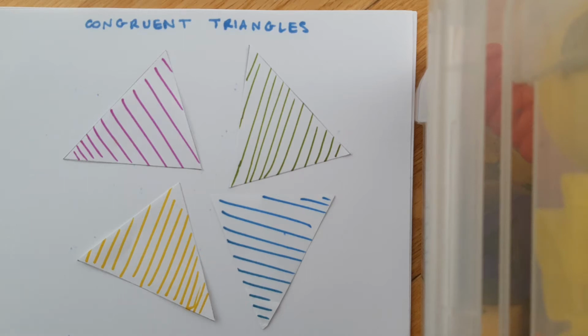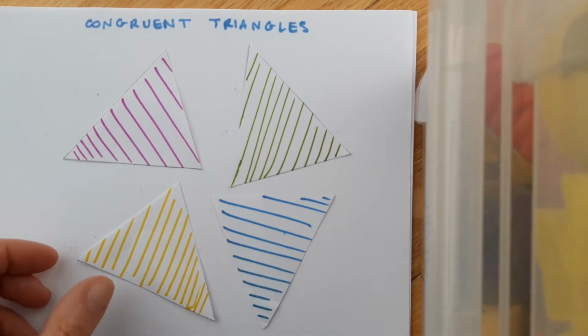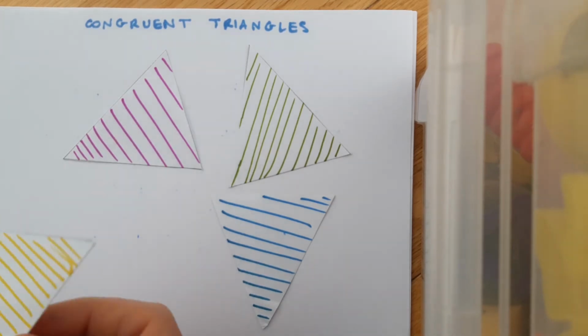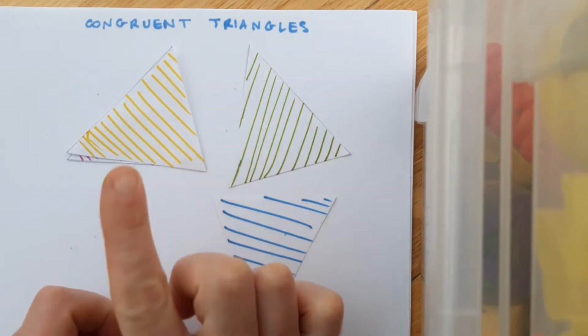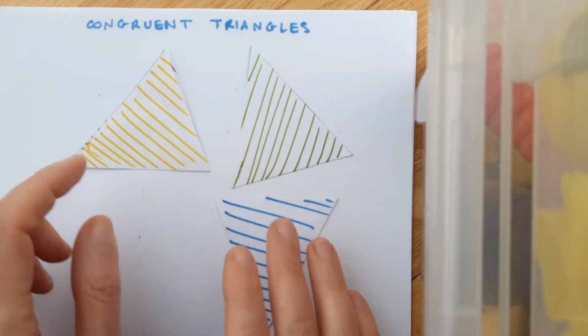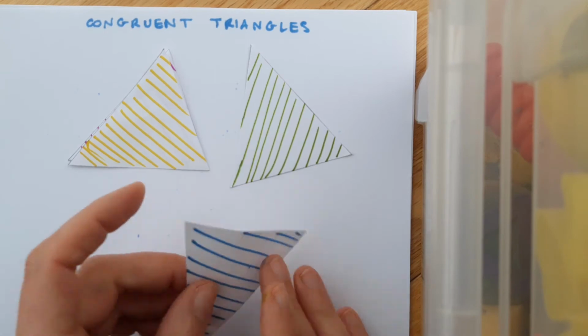This video is about congruent triangles. Congruent triangles are triangles that are the exact same size and shape. I've got 4 triangles here, and they're all facing in different directions, but if I was to pick up one of them, I would be able to place it exactly on top of another. So all of these guys fit exactly on top of each other.